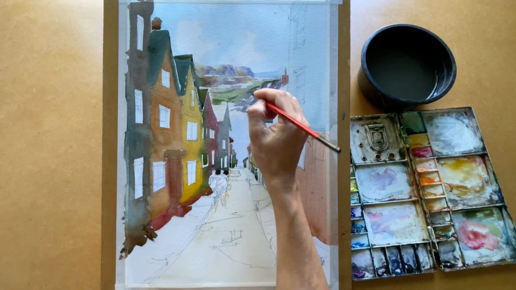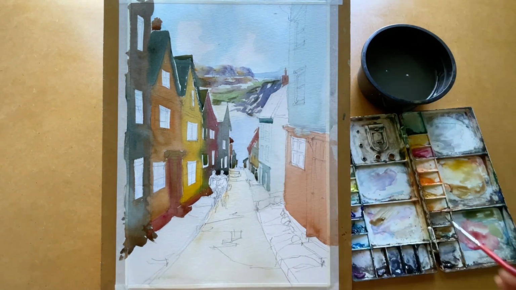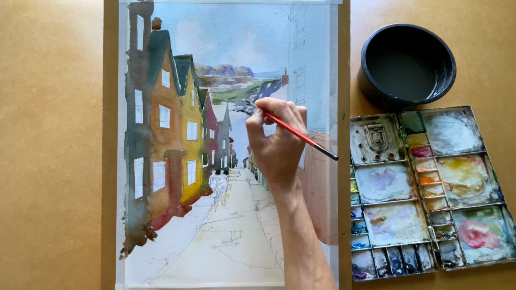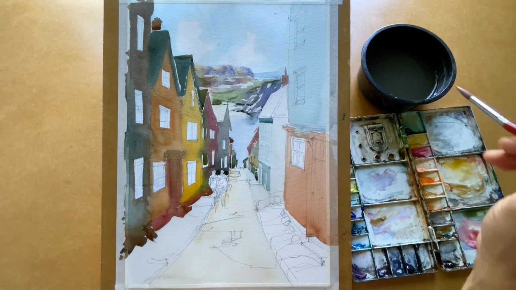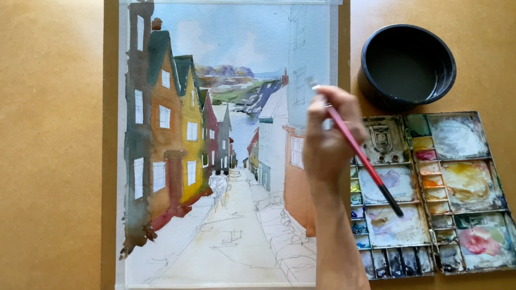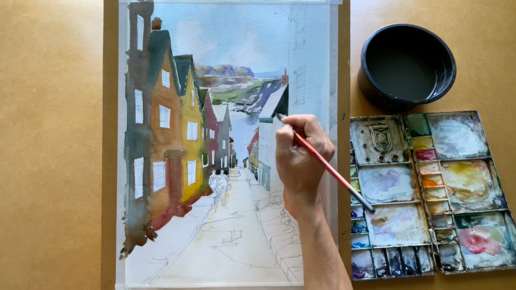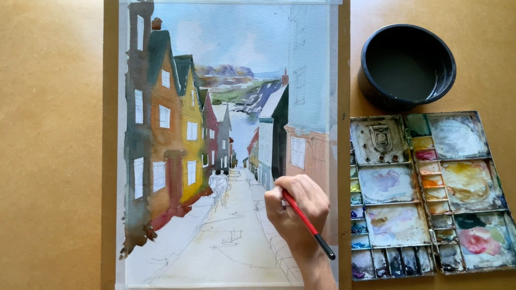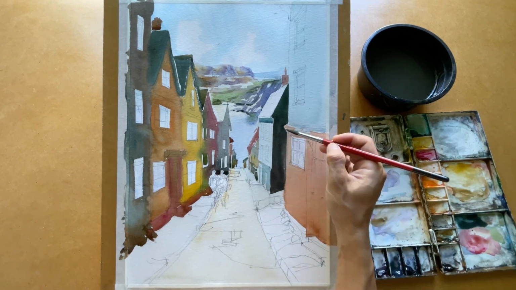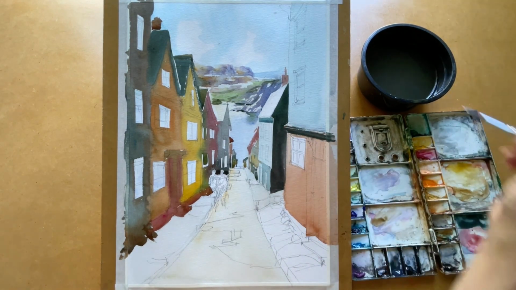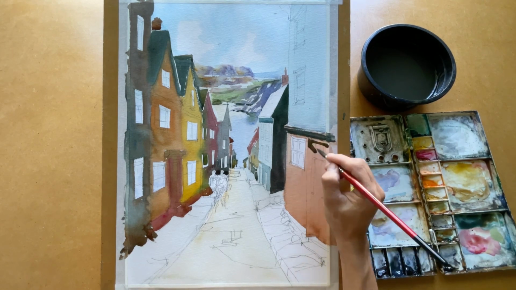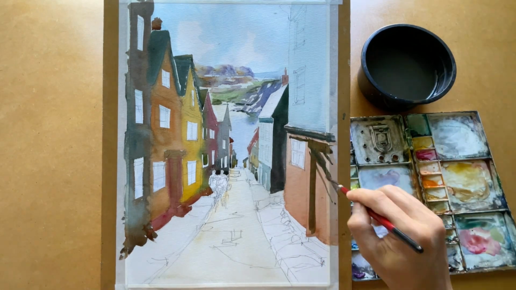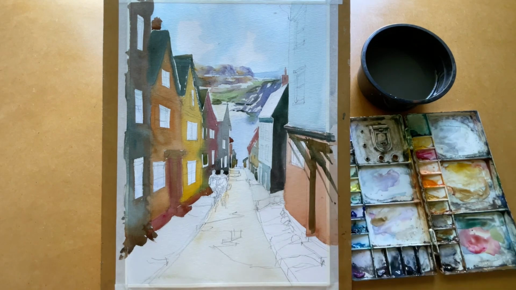Now it's time to correct a little bit the landscape. Putting some shadows for the landscape, for the rock. Now using a dark color to paint the form shadows of the background buildings, for the foreground buildings, and some cast shadow on facades.